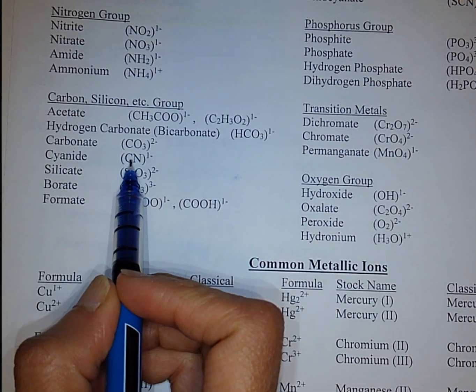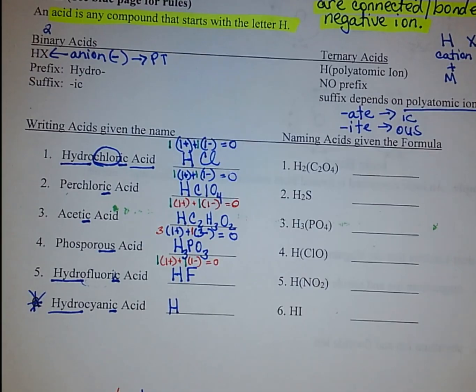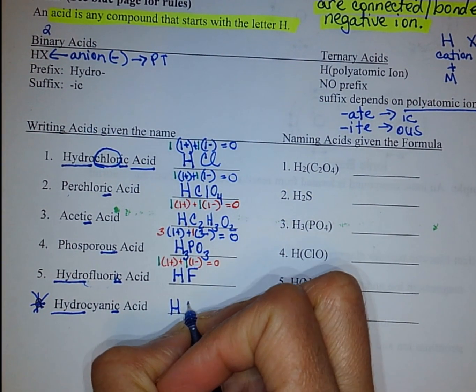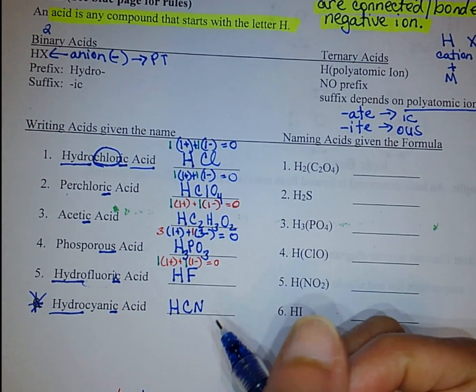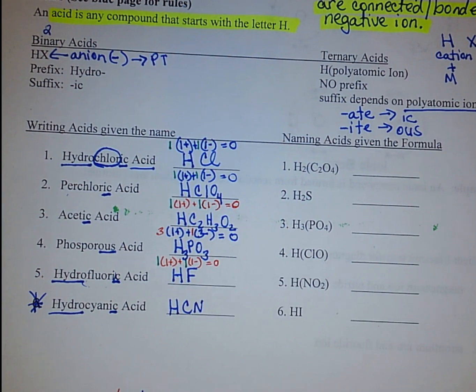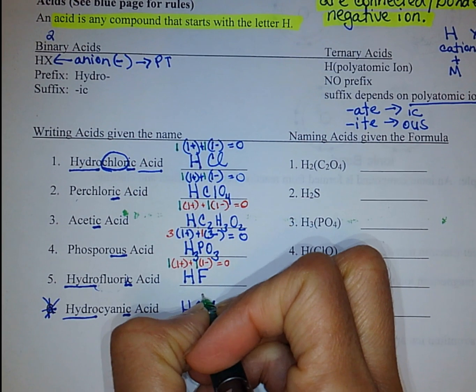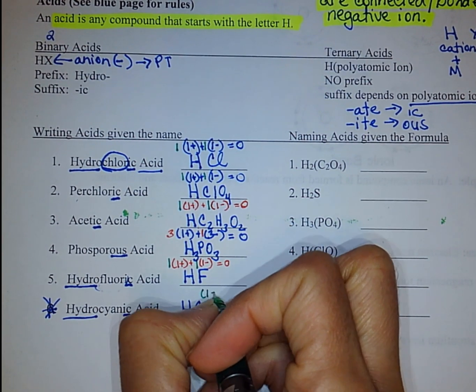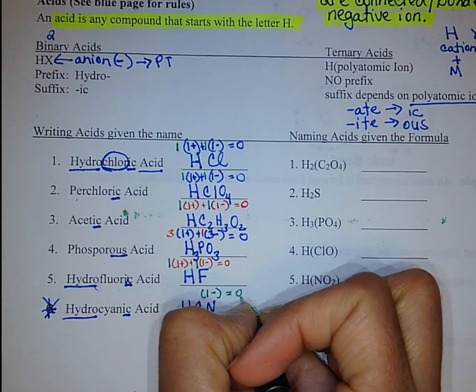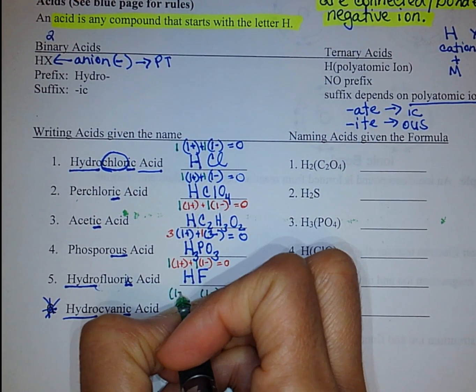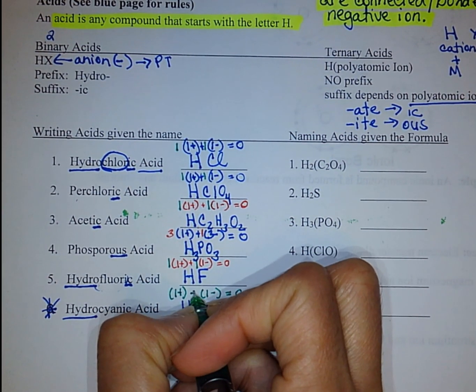So notice cyanide is CN. So we're going to go over here and write CN, because you need them both. And then, to find out how to completely write a formula, cyanide has a 1 minus charge, and hydrogen has a 1 plus charge.